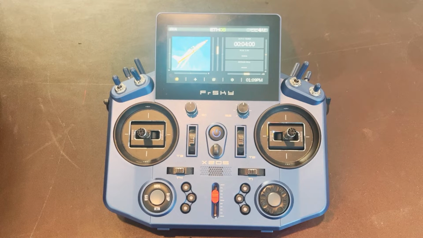Hi folks, AZ Flyer here, and in this video we're going to show how to set up reverse thrust with a FrSky X20S radio and a FrSky receiver in the airplane.